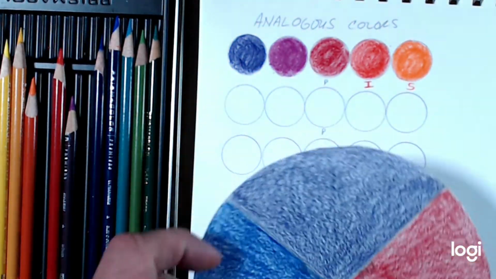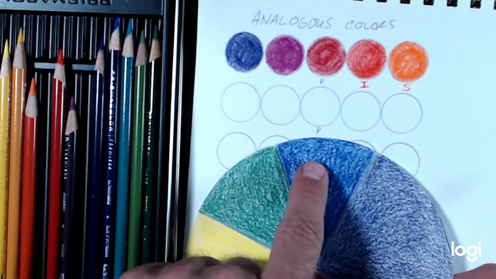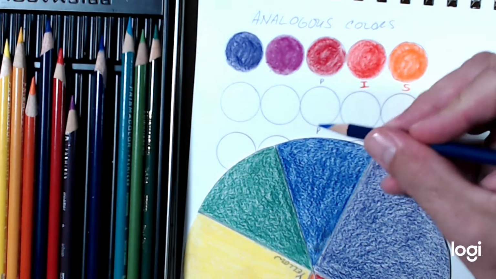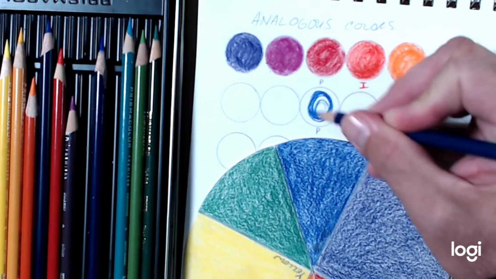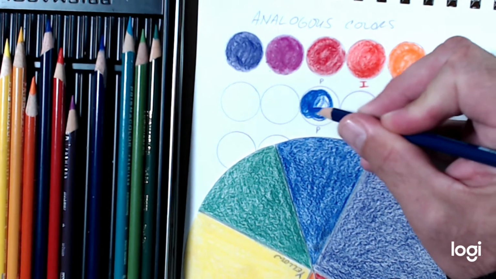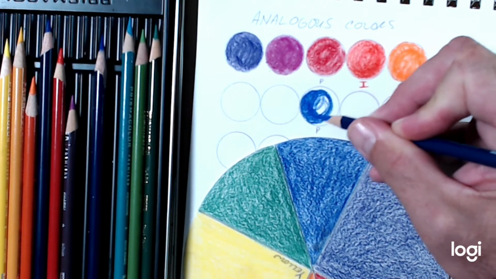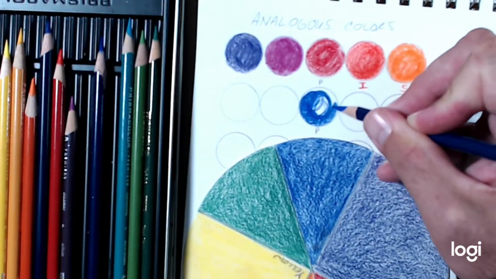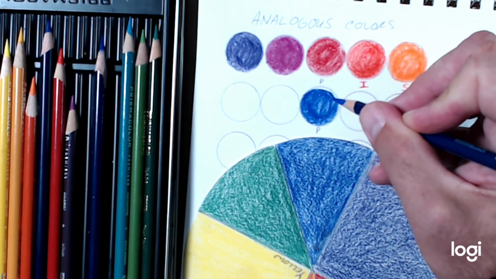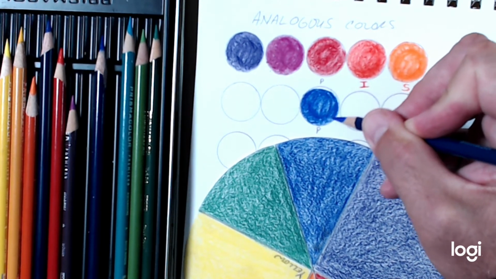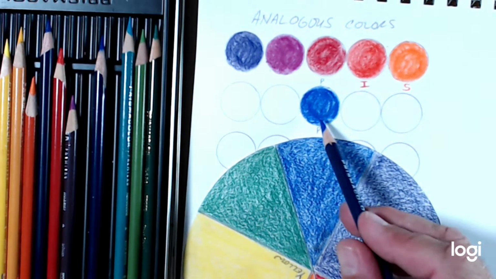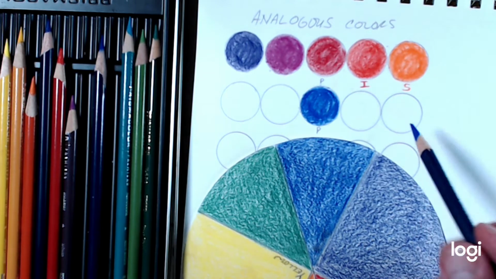Moving down, we're going to go to blue. So we'll put blue in our next middle circle for our primary, and again I use P as a signal for our primary, an I for intermediate, and an S for secondary. So you can put the same little letters underneath just so you can get an idea of what you are using. All right, and remember we're going primary, intermediate, secondary.